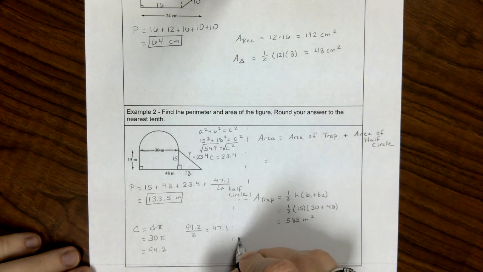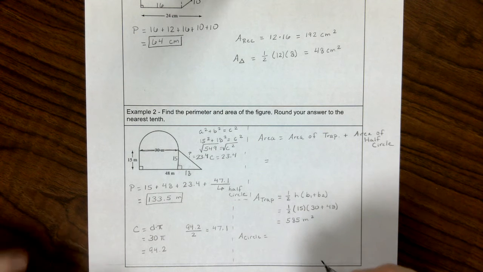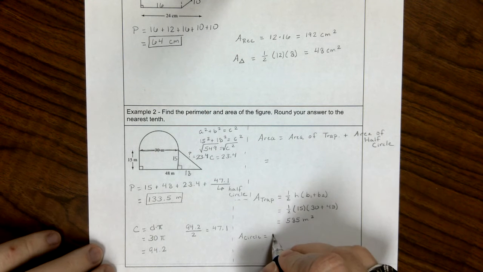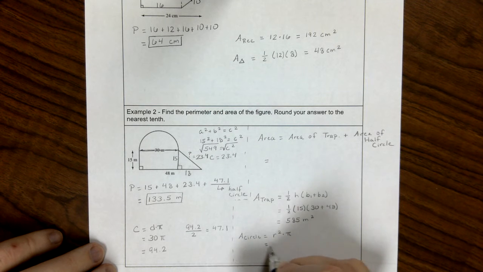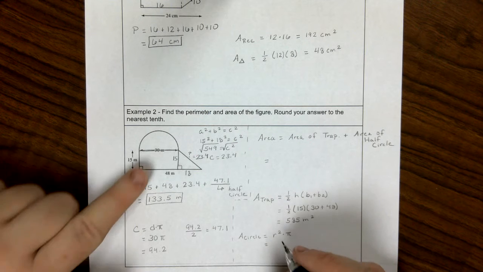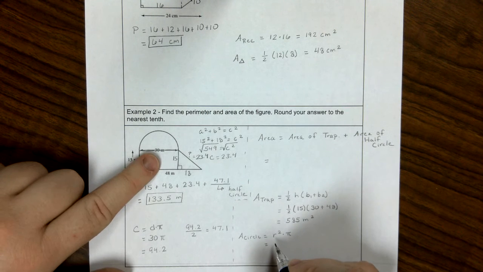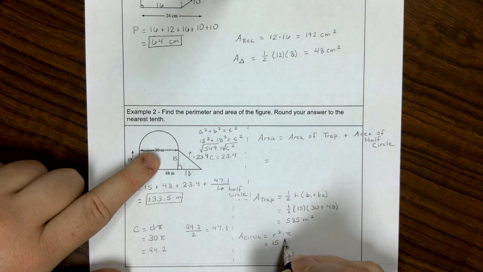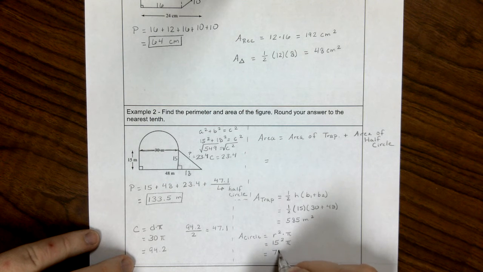Okay, so now we'll do the area of the circle next. So I'm going to do the total area first. So total area of a circle is r squared times pi. Now, I need r. This is diameter. Diameter is 30. Okay, I need half of that. So half of that is 15 squared pi. And so you multiply that as a decimal and you get 706.9.